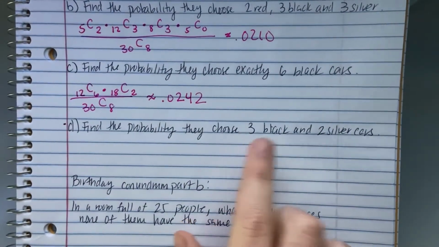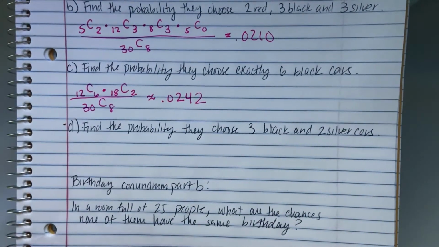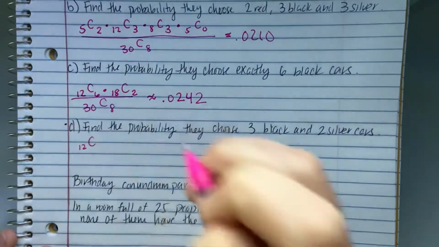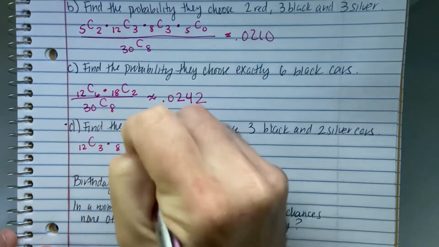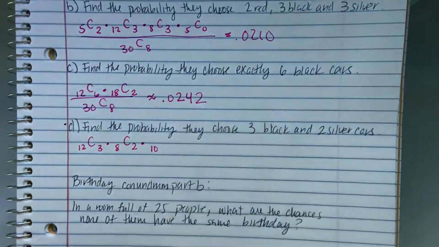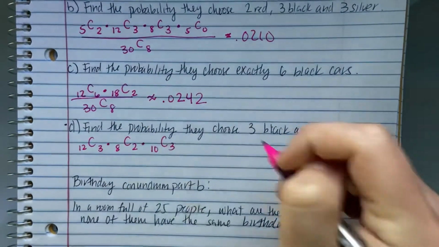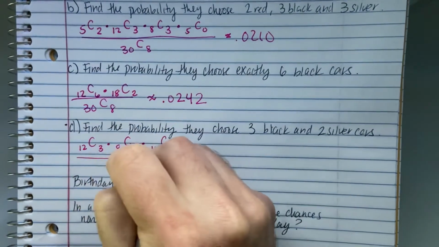The idea, 3 black and 2 silver cars, that's 5 total colors taken. That means the other 3 are our choice. Well, not our choice, it can be anything besides black and silver. So we have 12 black cars, we're choosing 3 of them. We have 8 silver cars, we're choosing 2 of them. Now of the other 10 cars, the red, the blue, and the white, we need to choose 3 because we picked 8 cars. Over 30 choose 8.